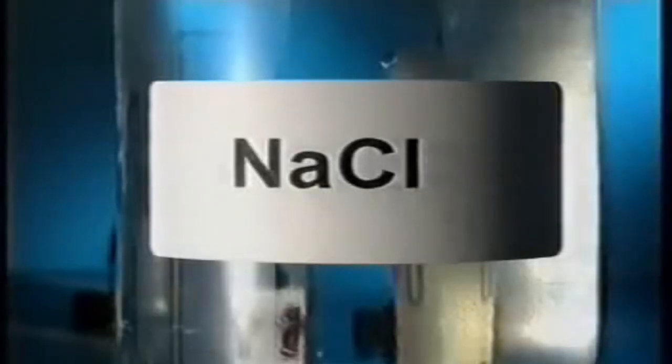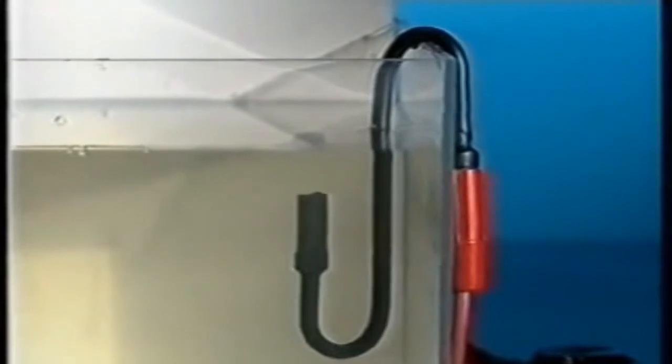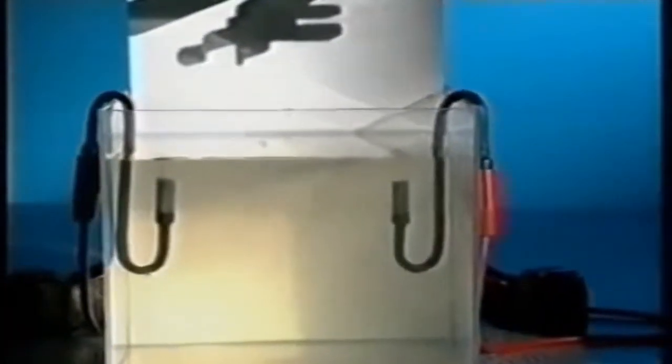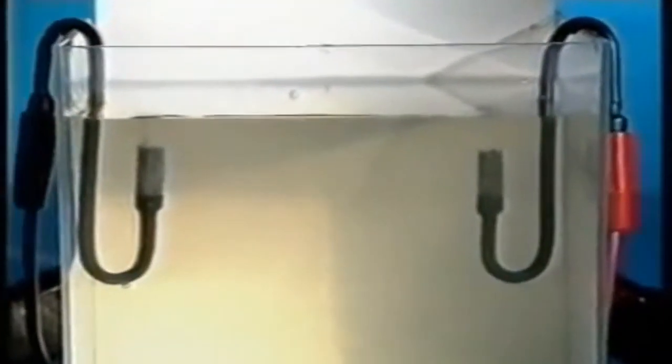To work out what's going on, here's a much simpler setup in the lab. 2 electrodes immersed in sodium chloride solution are connected to a power supply. The electrodes are made of carbon. They're supported by an insulated hook. See what happens when an electric current is passed through the solution. What evidence is there that chemical reactions are taking place?